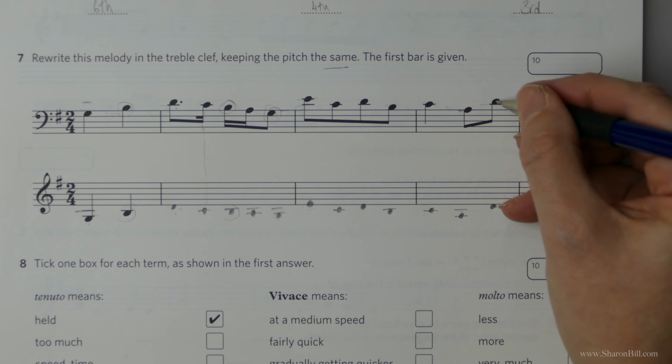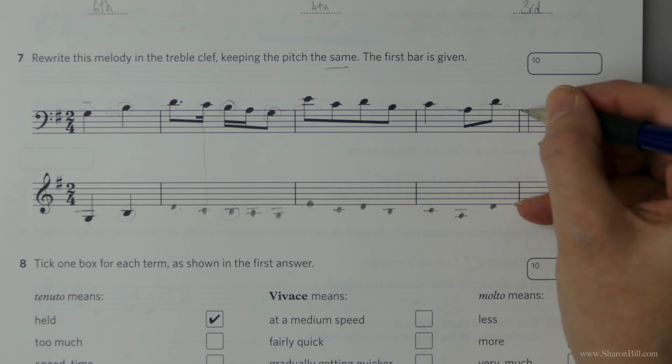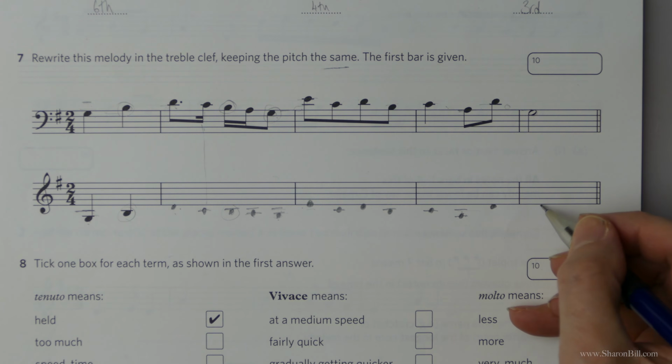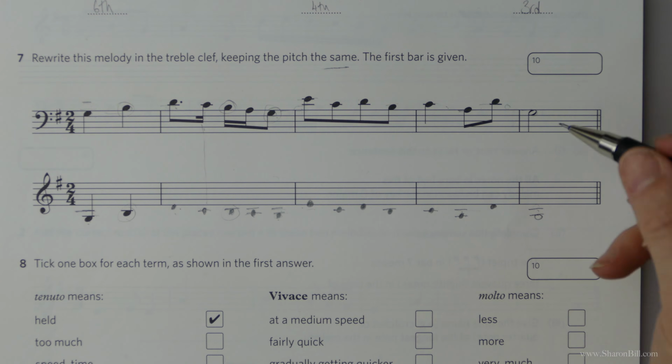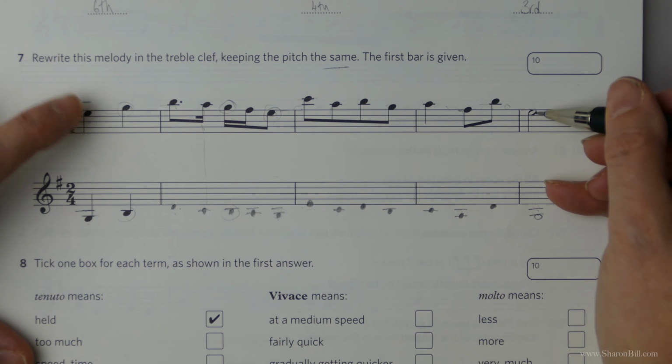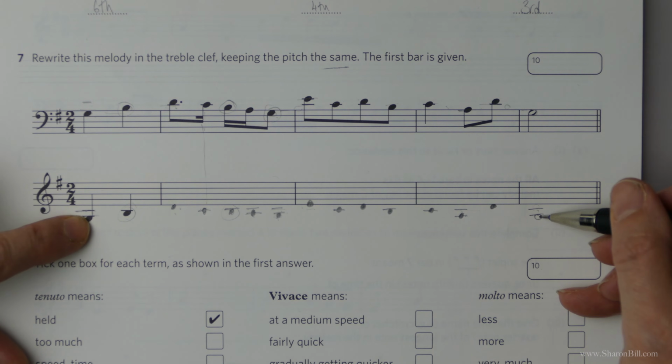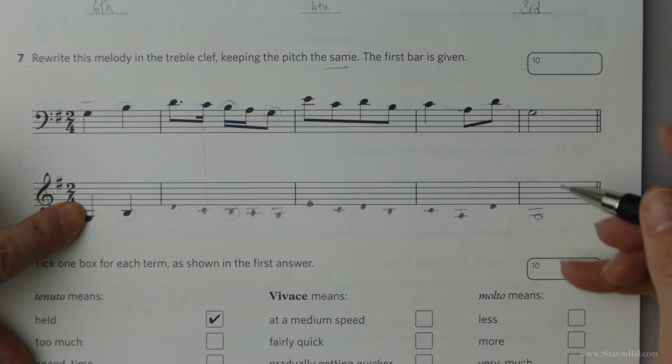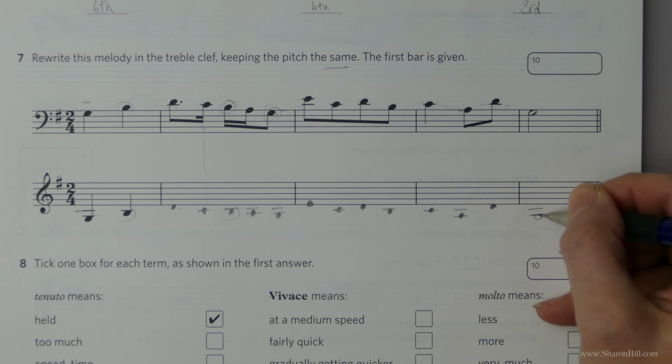And then finally we're going to go down 1, 2, 3, 4, 5 steps, adding our ledger lines. And look here, this is the same as this, and so actually they've given us that, so we can be sure that we're correct there.